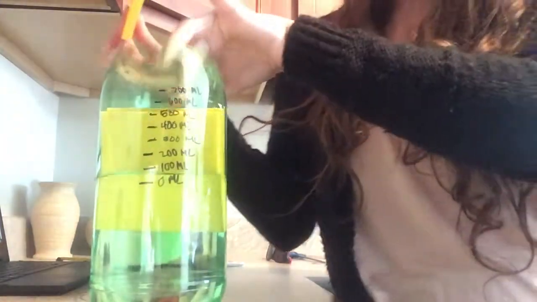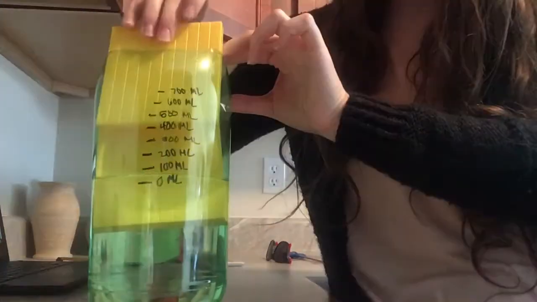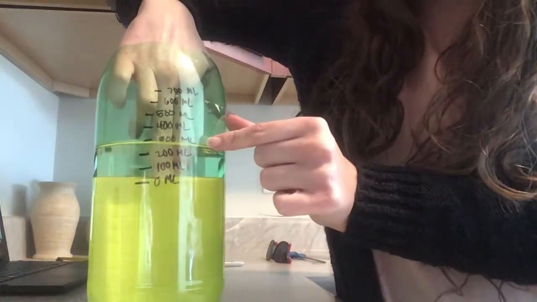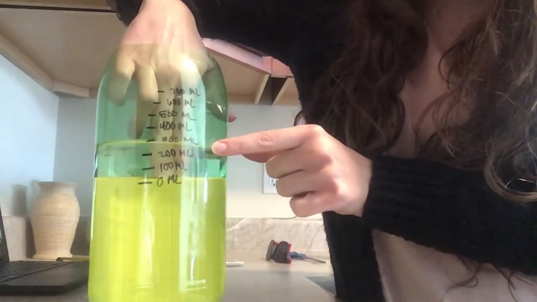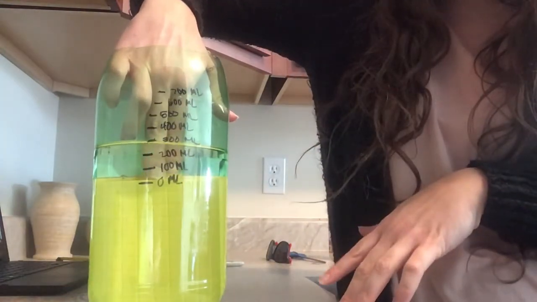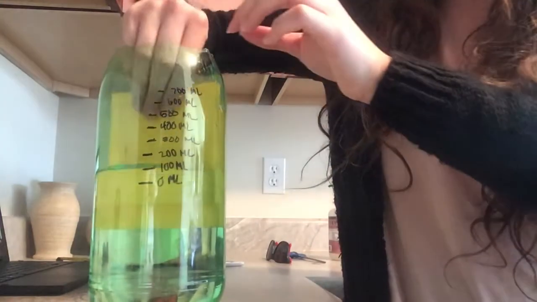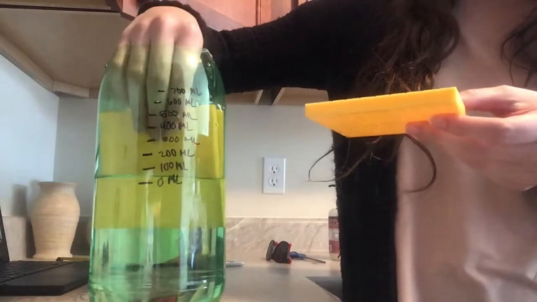And the last base 10 flat that we're going to add is this third one. So let's see. When we add the third one, we see that the water rises to the 300 milliliter line, and that tells us that the volume of all 3 base 10 flats is 300 milliliters. So we can fill in that last section of our chart with 300 milliliters and 300 centimeters cubed.